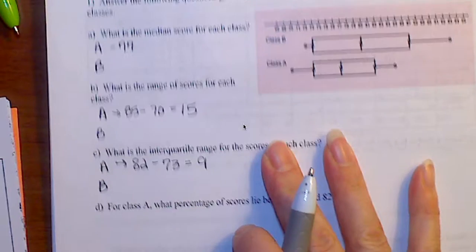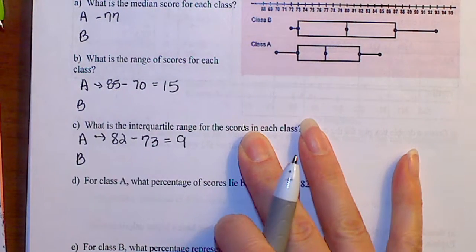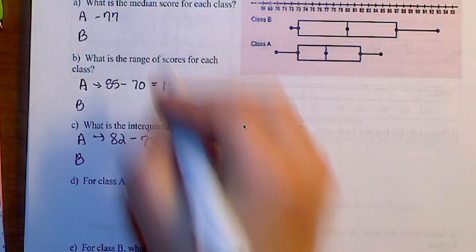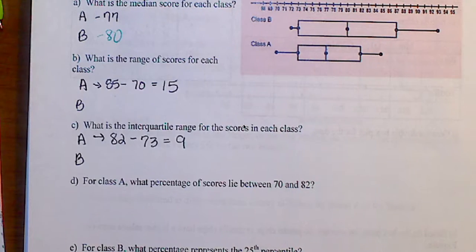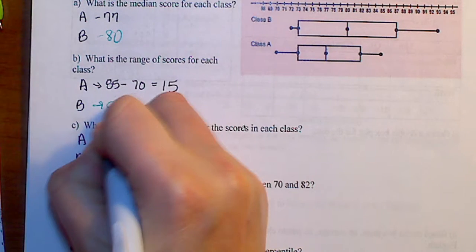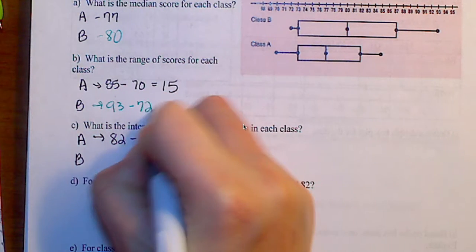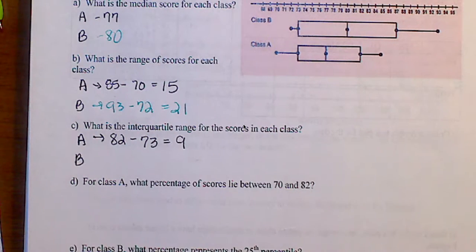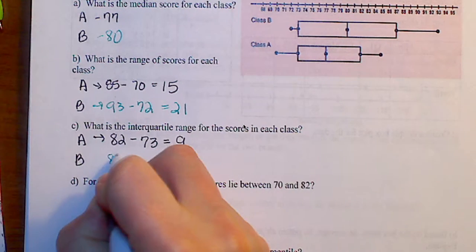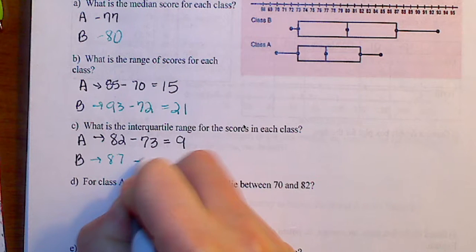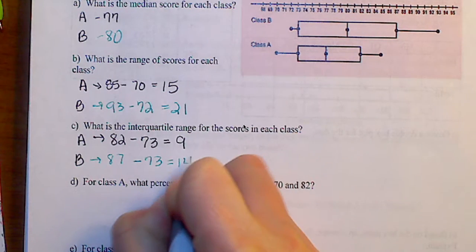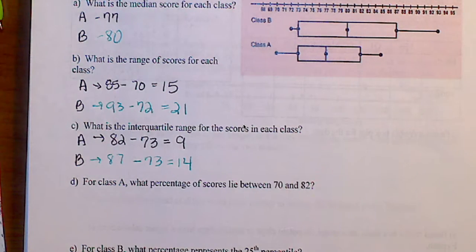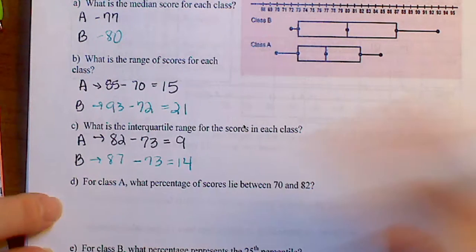Okay, let's see how you did on this. So the median score for Class B should have come out to be 80. The range for Class B would be 93 minus 72, which is 21. And C, the interquartile range for the scores would be 87 minus 73, which would be 14. So let's finish up with D and E, and then we're going to talk about a couple things.